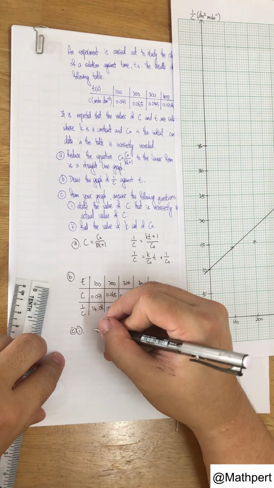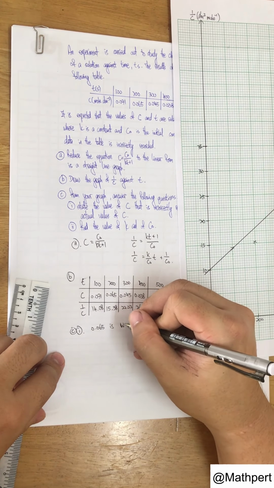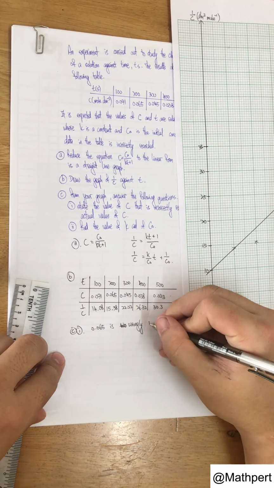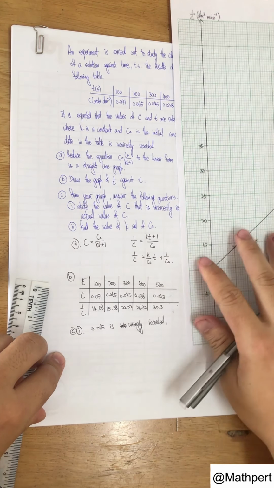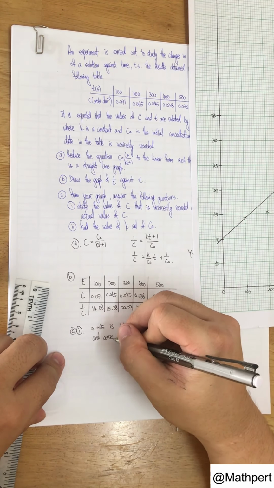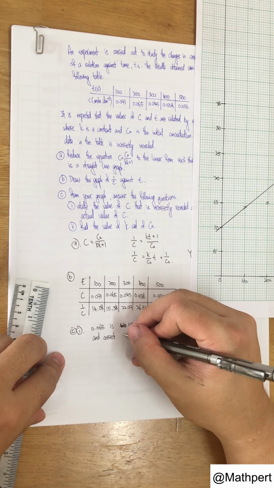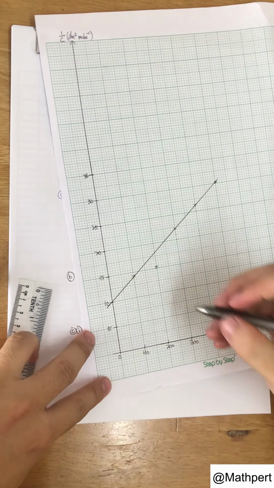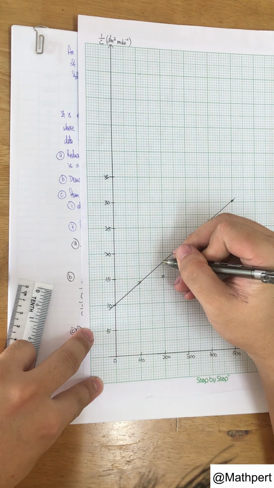Okay, 0.065 is wrongly recorded, and the correct one, C is equal to, okay, now over here the correct one should be, 200 is over here.